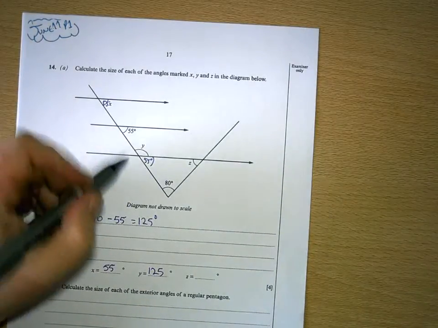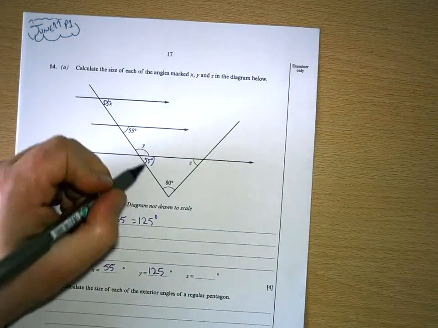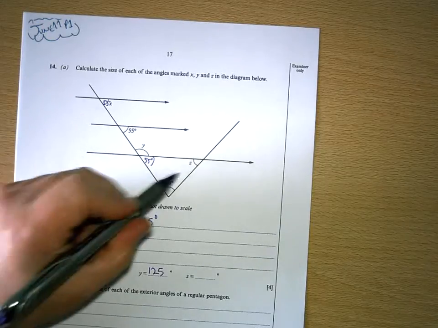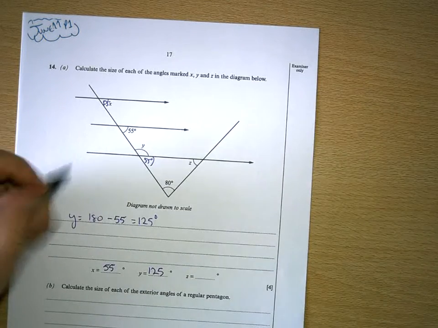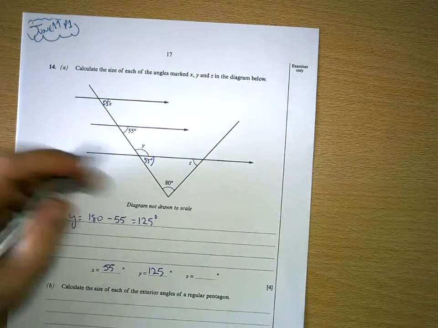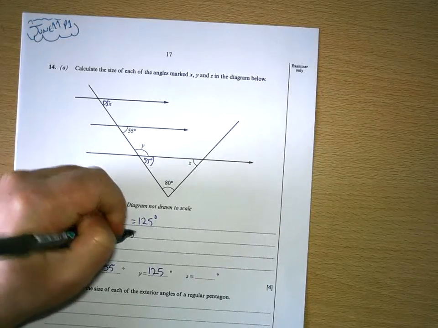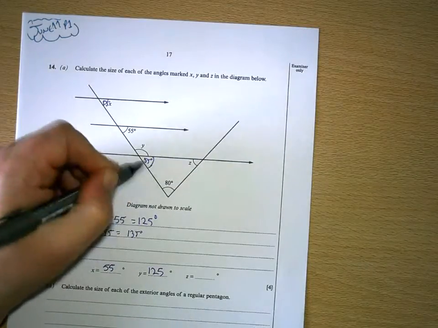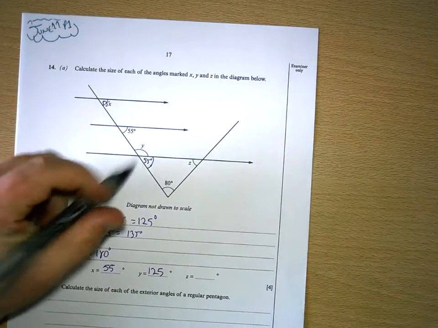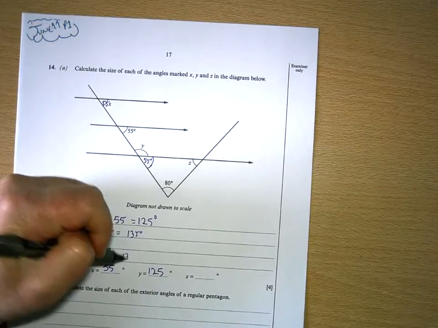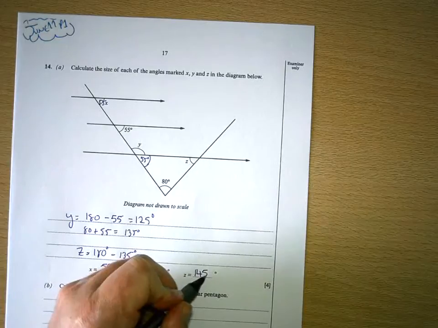And then finally, I'm inside a triangle. I know what those two angles are. So the third angle is going to be 180 minus the sum of those two. So 85 and 80 and 55 will be 135 degrees. So I know that those two come to 135. So Z will be the 180 degrees that the 3 of them have to add up to, less the 135 degrees, which will be 145 degrees.